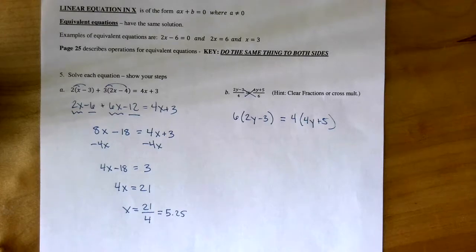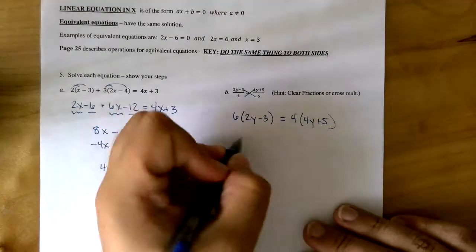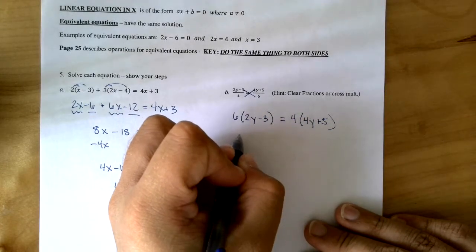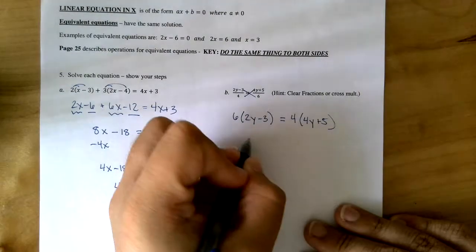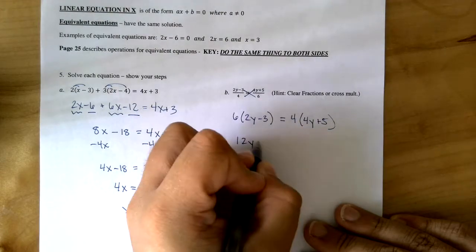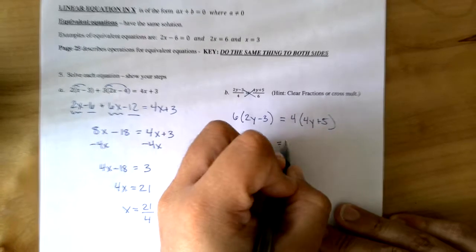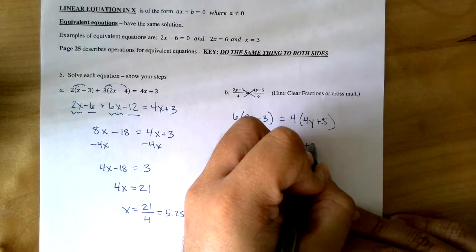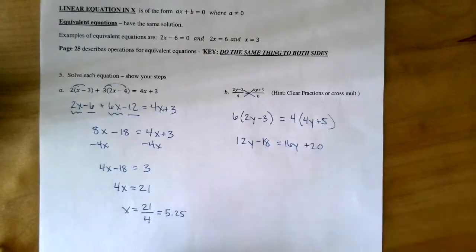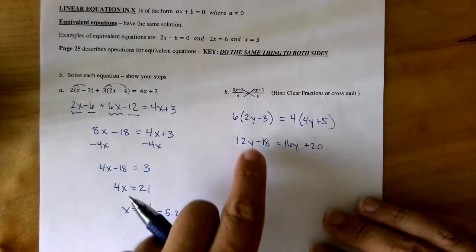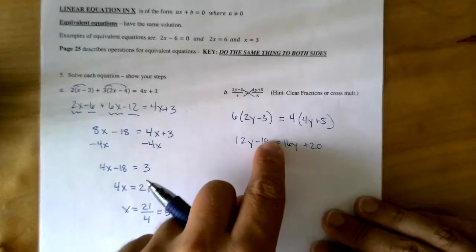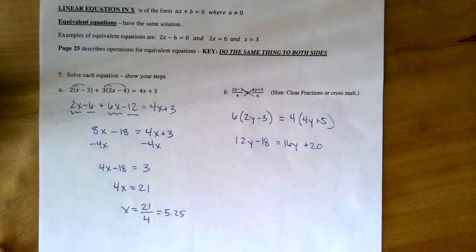Then we'll treat it just like we did the last equation. We'll distribute. We'll do it to both sides, where I'll distribute this and this to get 12y minus 18 equals 16y plus 20. Again, I usually like to group the variables together first, and I'll actually bring the variables over to this side and the numbers over here all in the same step.